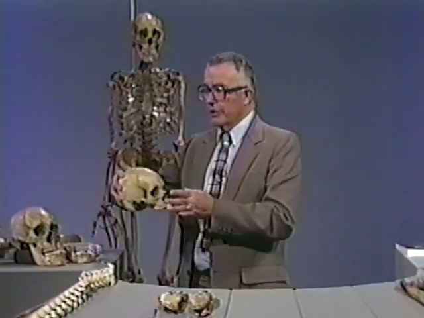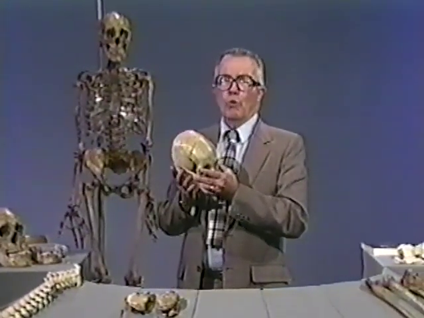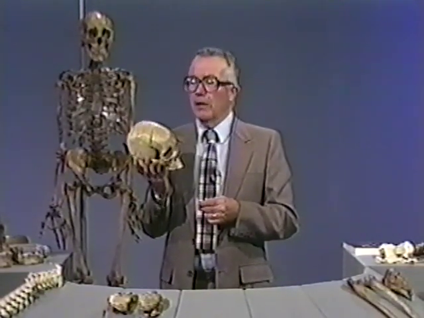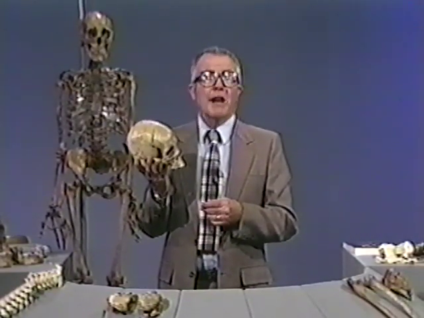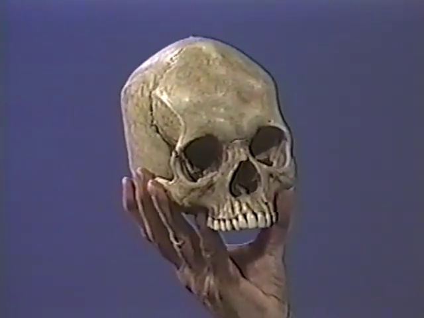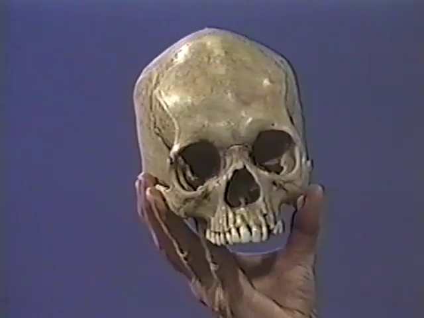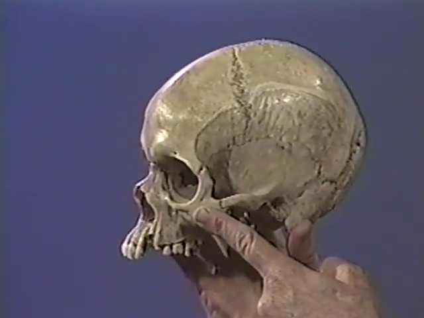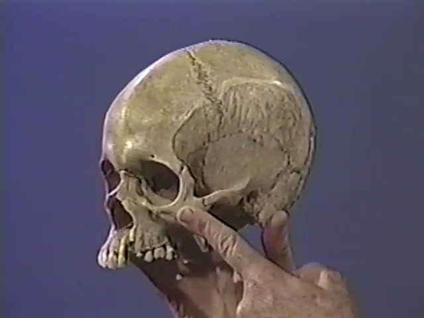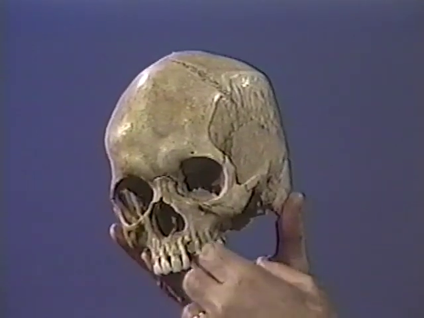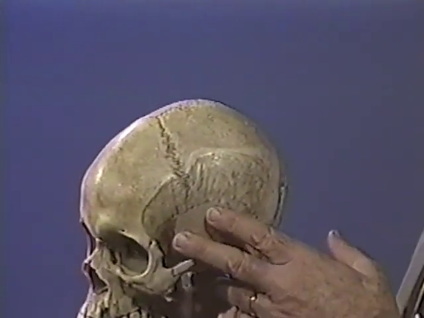Let me introduce you to this individual. This is a Negro woman. This was a human identification case that came in about 25 years ago through the Kansas Bureau of Investigation. And this individual was shot in the chest and buried in a shallow grave. And when we identified her, the family did not want to bury this individual, so we kept her in the anatomical collection.